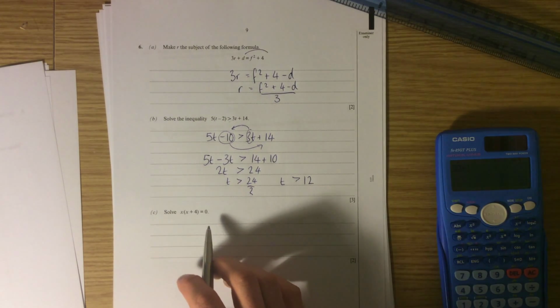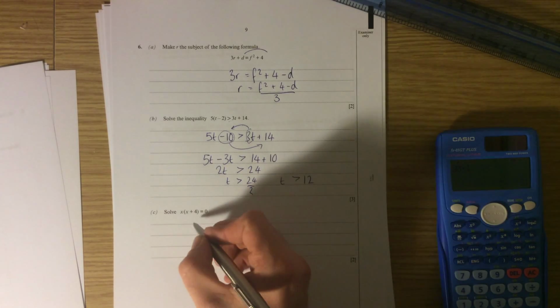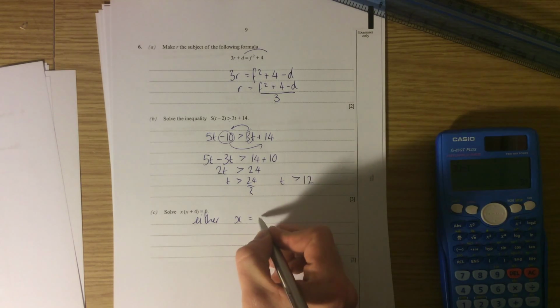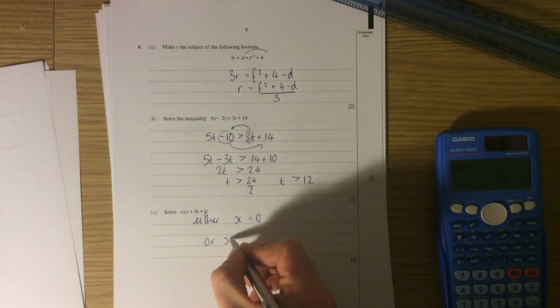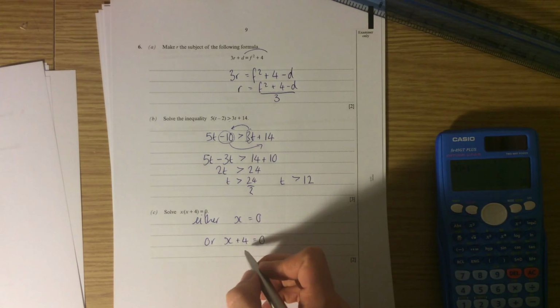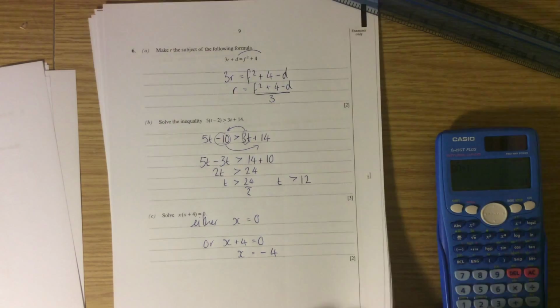Solve the following equation. Slightly awkward question this, in that it's already been factorised for us, which means we can go straight to the point where we would say either x equals 0 or x plus 4 equals 0. In this case we already have what the x value is worth. In this case we just need to take the 4 over to become minus 4, and we have our two solutions.